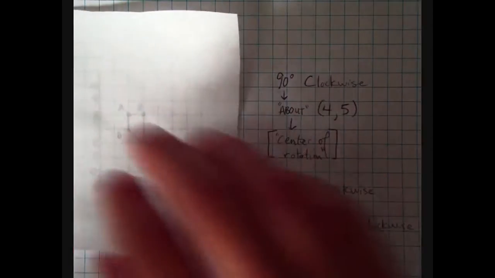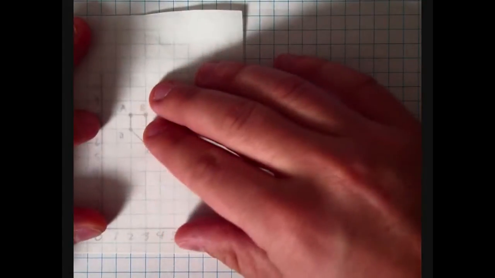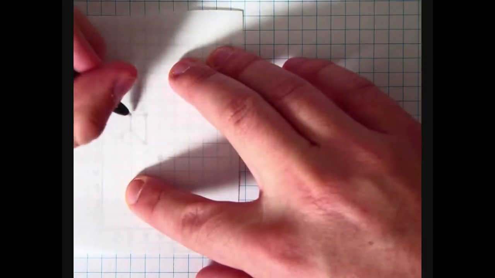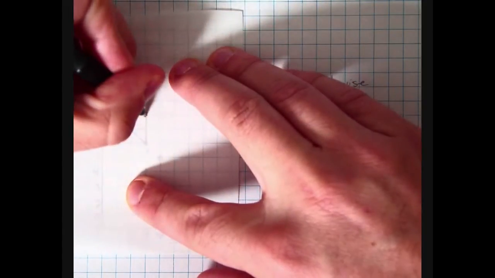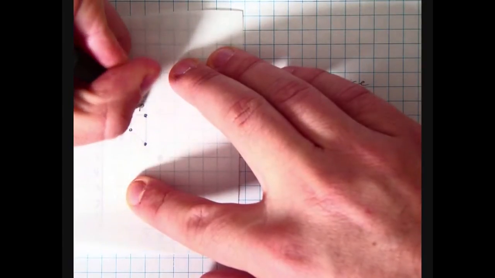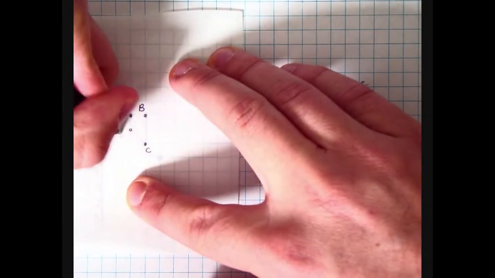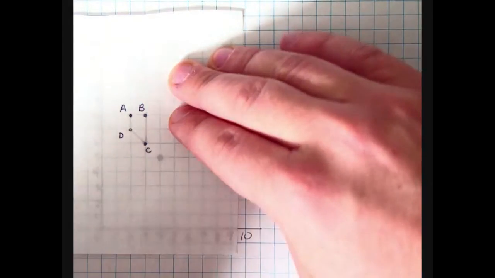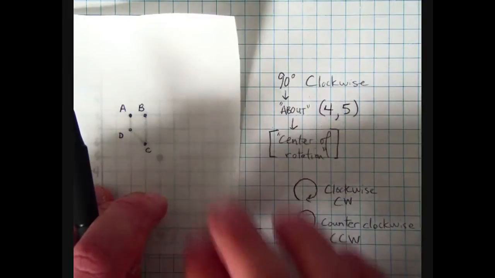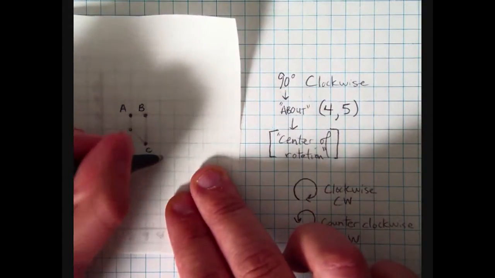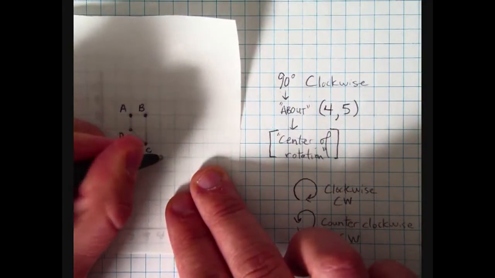So what you do is you pop your tracing paper down, and I don't even bother copying the whole figure. I just copy the points. So I'm copying the vertices of this polygon, and I'm going to label them as they are labeled on the original sheet. So those are the vertices of my polygon. So now what I'm going to do is I'm going to take my pen and I'm going to put it down at the center of my rotation, which is 4, 5. Put it there and hold it.